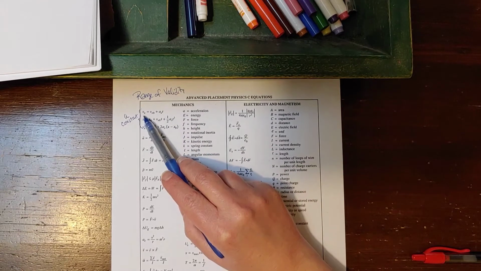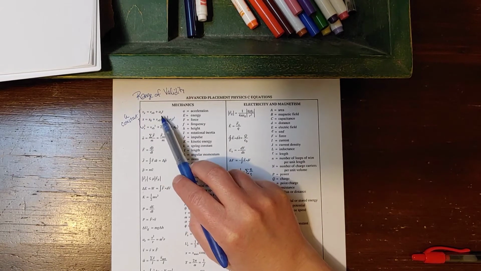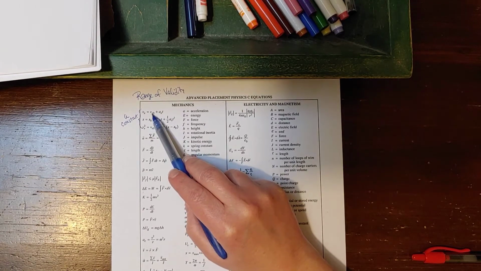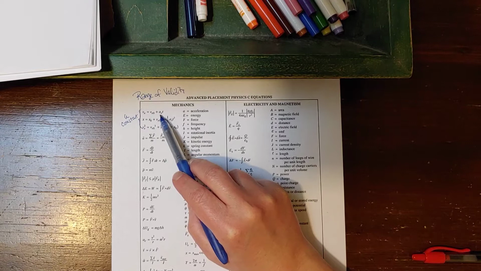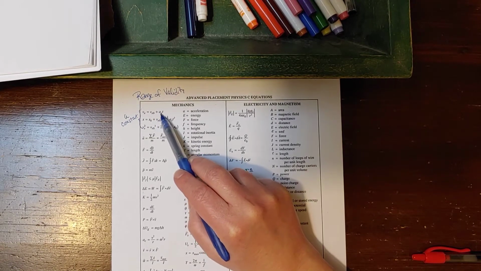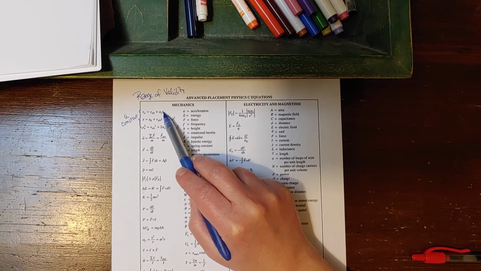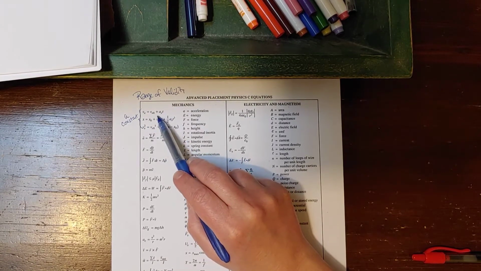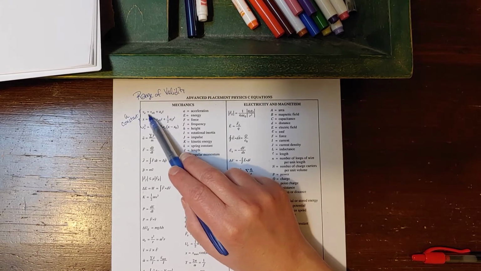This is the velocity of an object that starts with this velocity, has this acceleration, and is accelerating for that amount of time, given by this equation. So that's the velocity. It's very, very important to look at the components here.